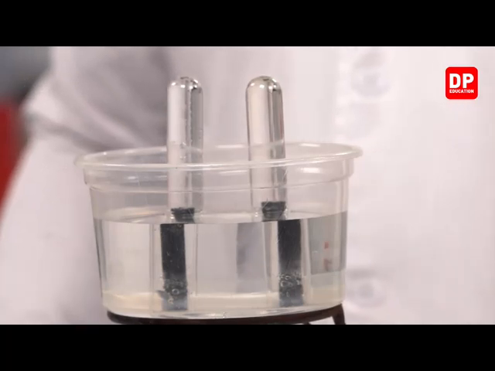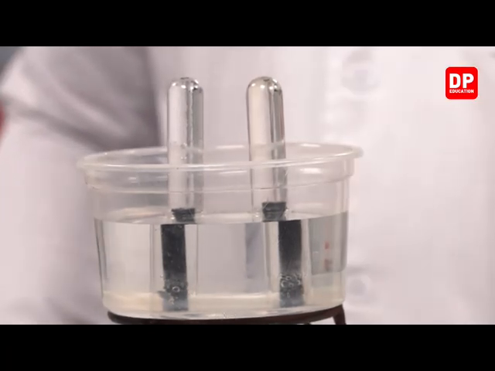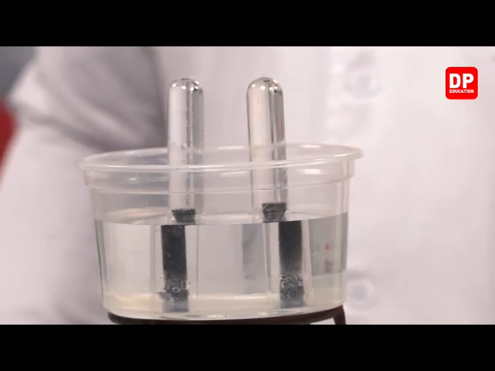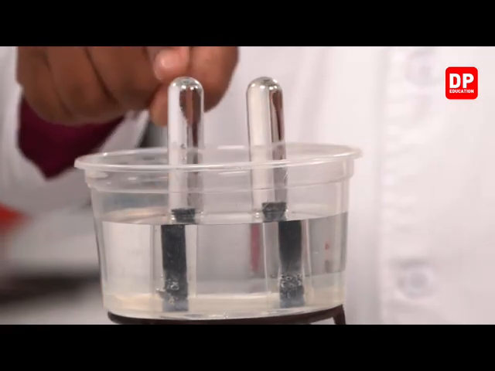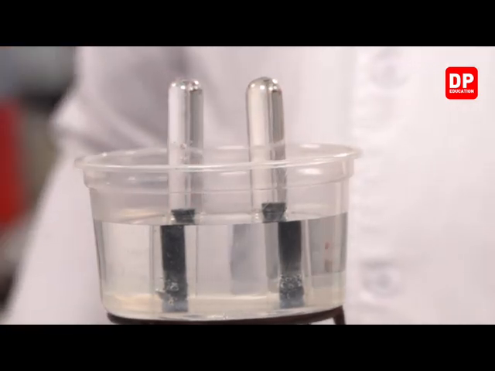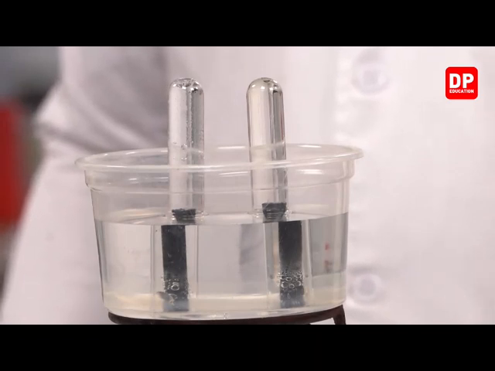So we have to keep this system for a while, and we have to collect the two gases that are going to be emitted from these two terminals. As you can see here, gas bubbles are now rapidly coming out from the negative terminal. So we have to collect these gases, my dear children. So we have to keep the setup for a while.